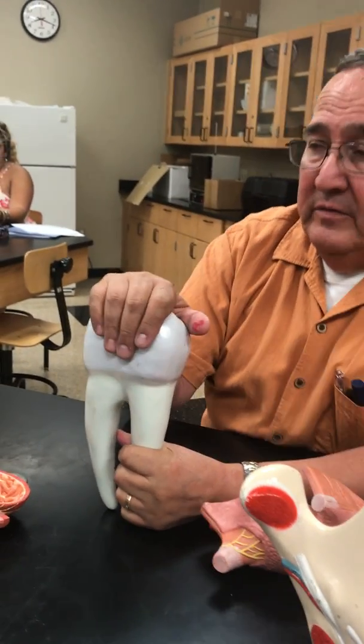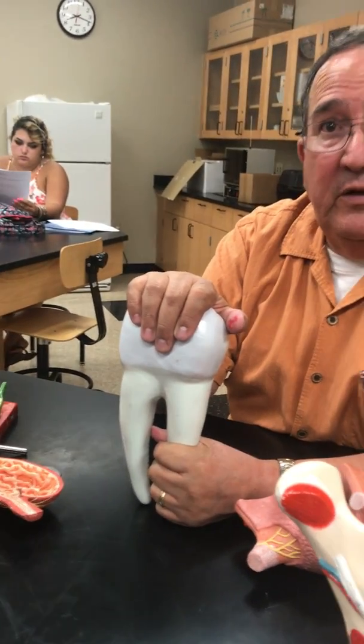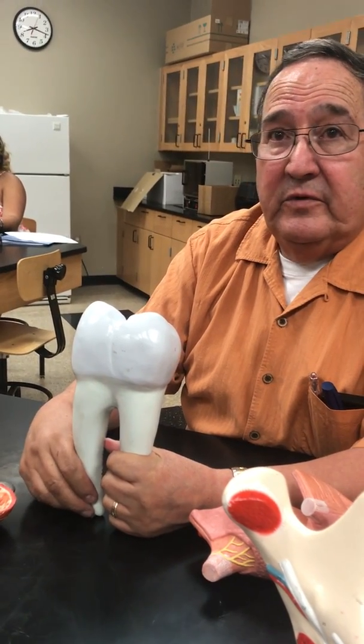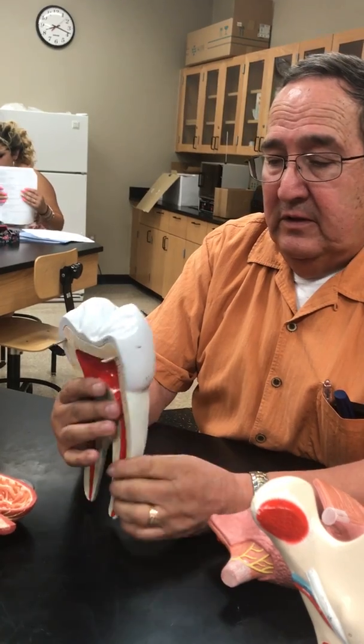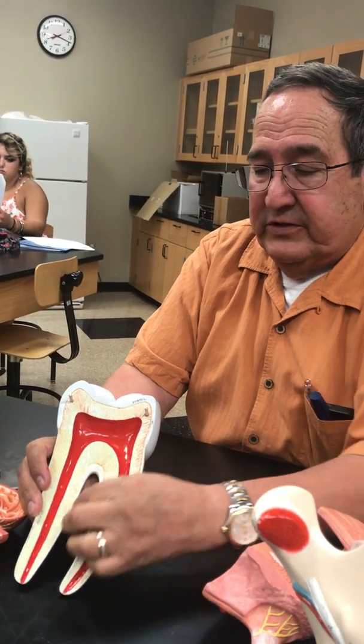The crown is covered by enamel, hardest substance that we know. The neck and the root are covered with cementum. It cements the tooth into the jaw. All of this ridge stuff is dentin. It makes up the bulk of the tooth. It answers 2 questions.